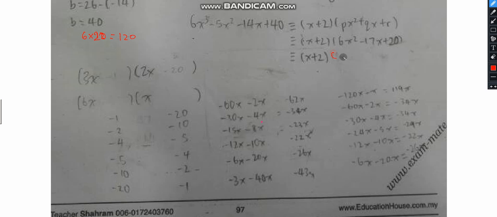Now, if you have a positive here and a negative here, that means it's actually minus. That means you add the two minus x values together to give you minus 17x.